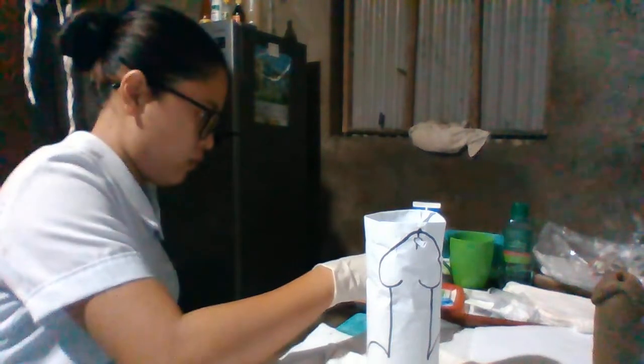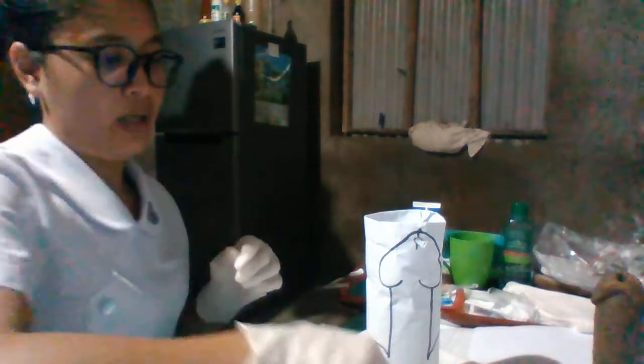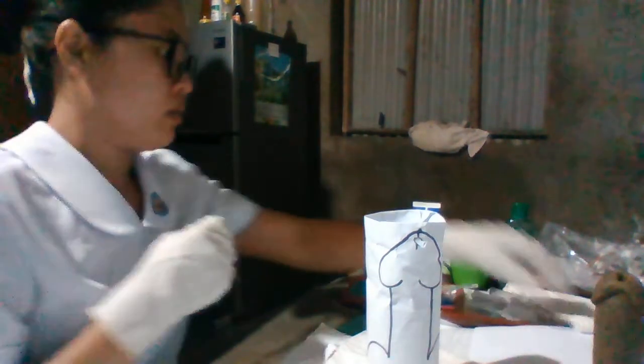Then we need to remove it using the fishing method so that we are safe. Then next, we need to drape the client, apply the sterile drape, and just expose the perineal area.